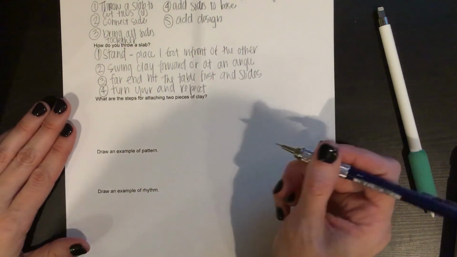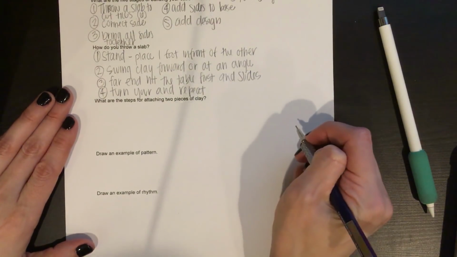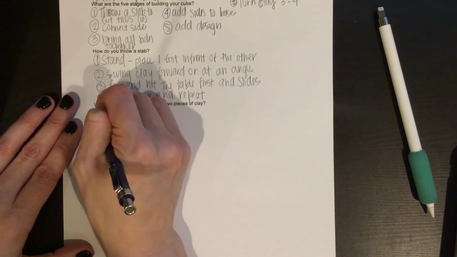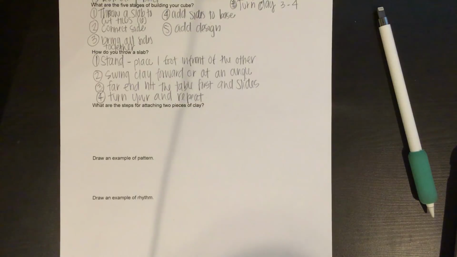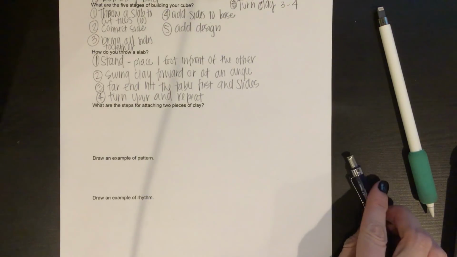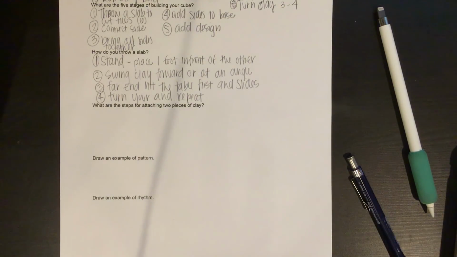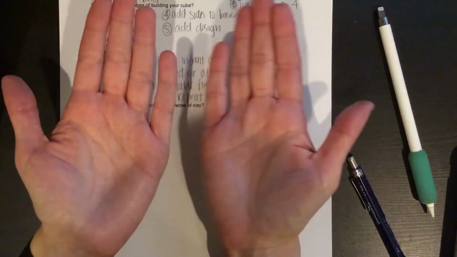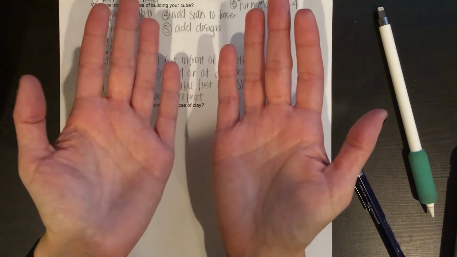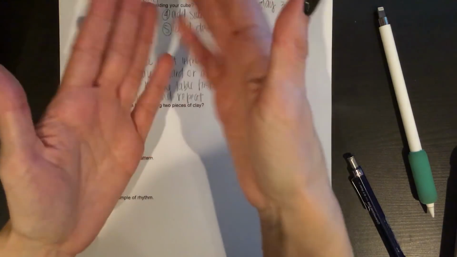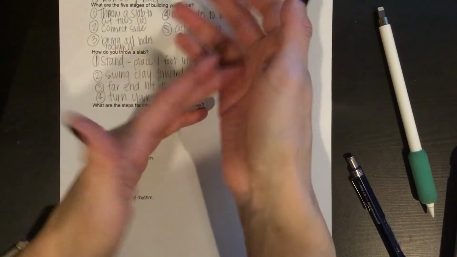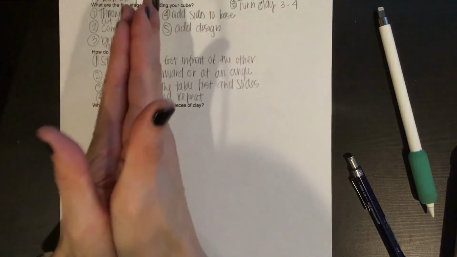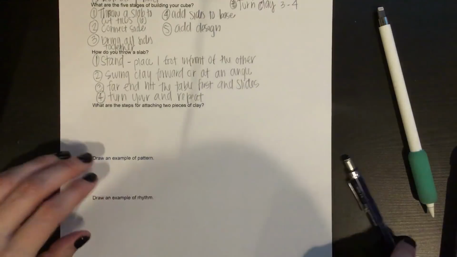Now, what are the steps for attaching two pieces of clay? Now I know some of you did not participate in this activity with me because, of course, it makes you look goofy, but it's an easy way to remember how you attach both pieces of clay. So, if my two hands are two pieces of clay, I have to score each piece, add slip to each piece, lightly score again, attach, and blend.